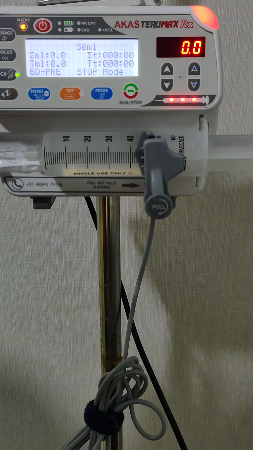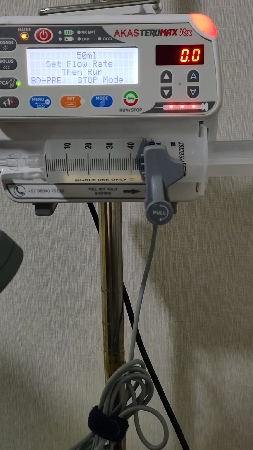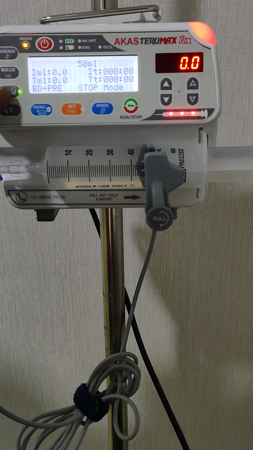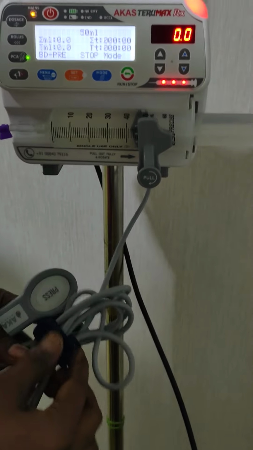Okay, come out from the menu setting. Here we can use stop mode and run mode also. Now we'll see it in the stop mode. In stop mode the PCA is enabled, and the PCA is in working condition. Okay, now here you see the patient hand set can be connected.